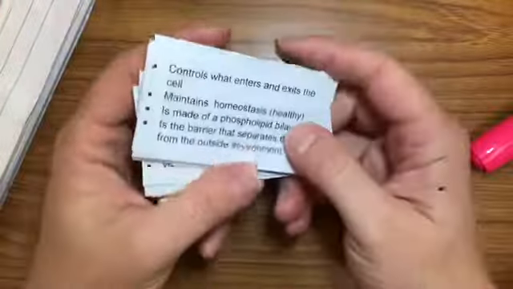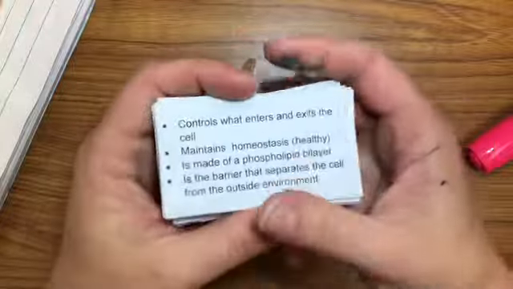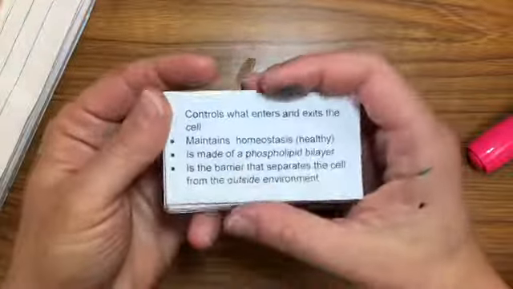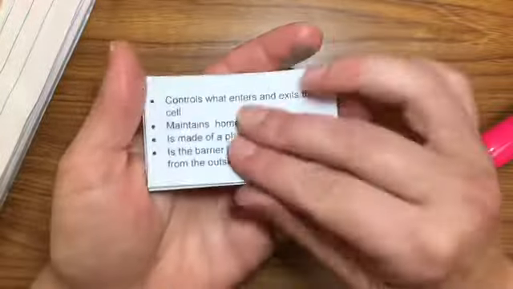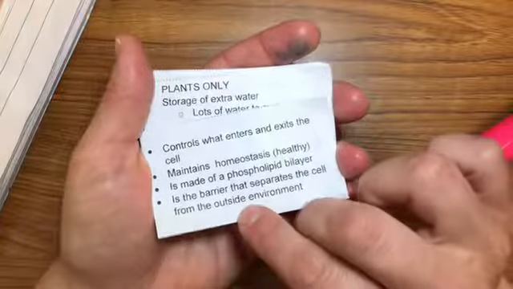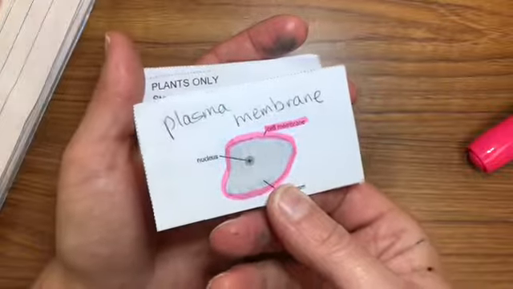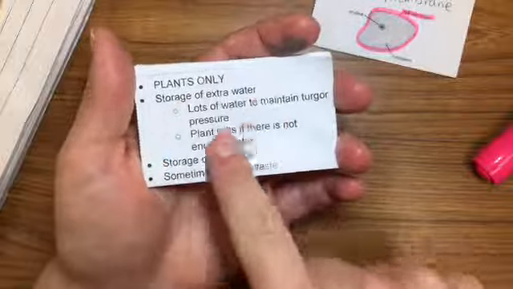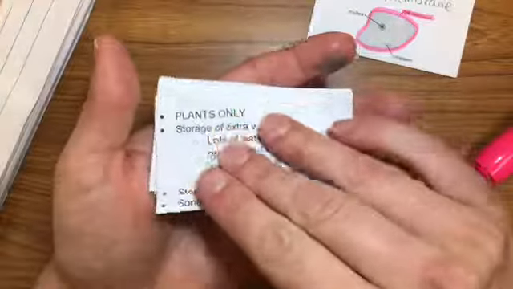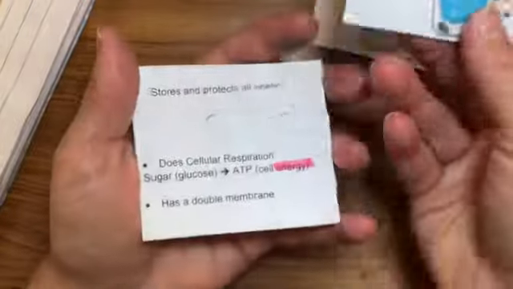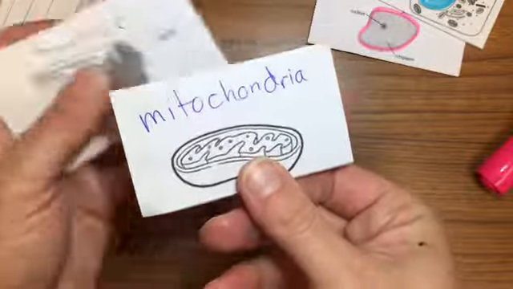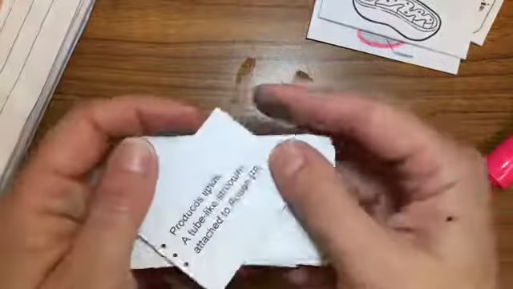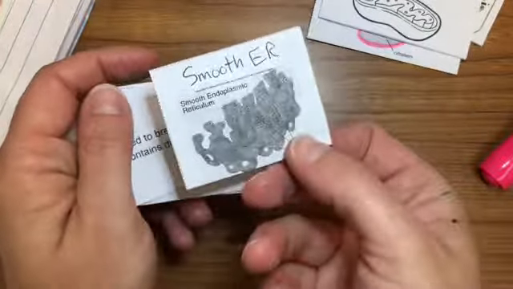Once you've done them all that way, then do the reverse. Start with the description. Controls what enters and exits the cell. Maintains homeostasis. Is made of phospholipid bilayer. Is the barrier that separates the cell from the outside environment. What are we describing? We're describing the plasma membrane. Go through, read the whole description. What are we describing? Central vacuole. Read the whole description. What are we describing? Mitochondria. Read the whole description. What are we describing? Smooth ER.